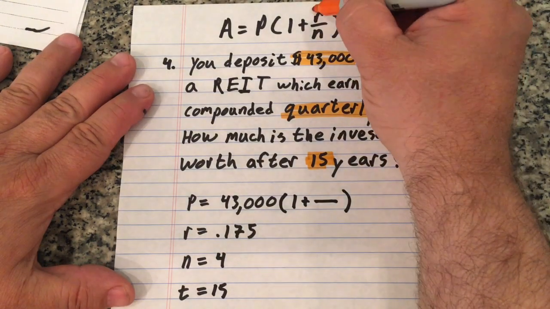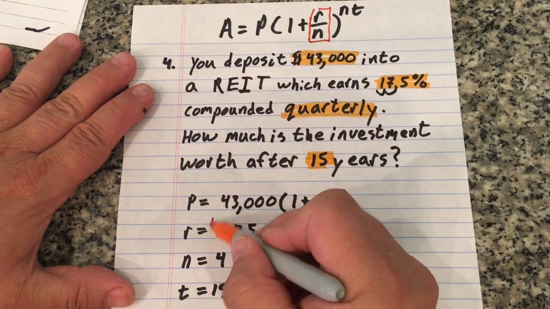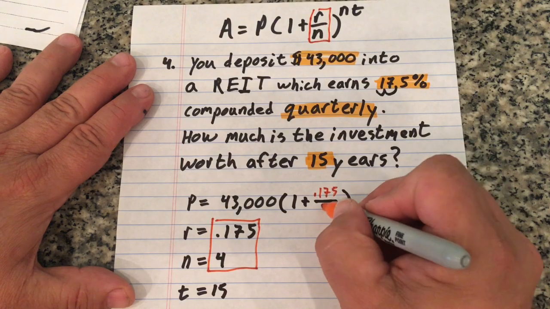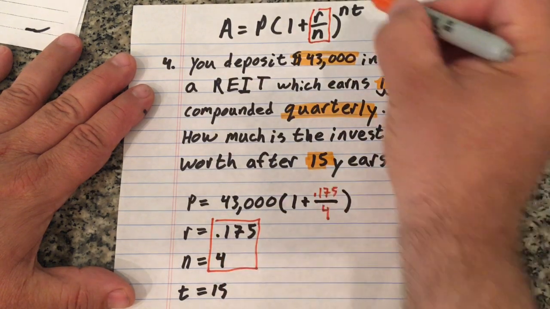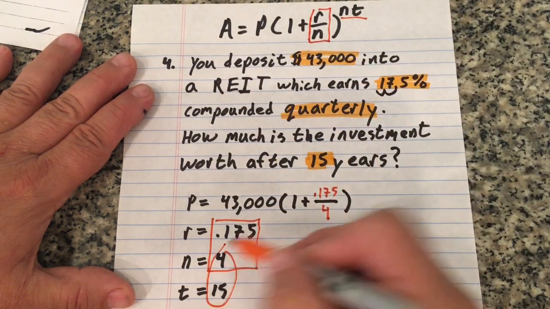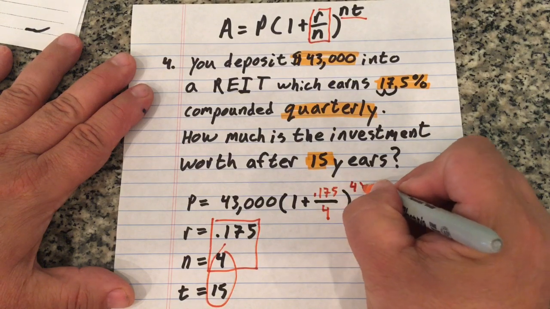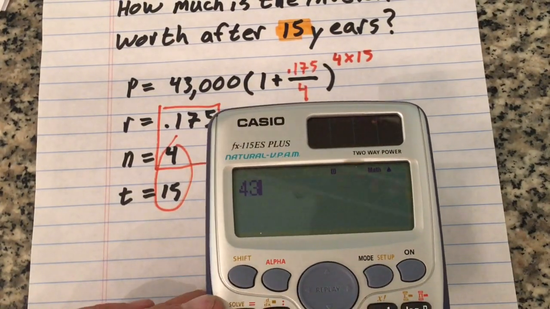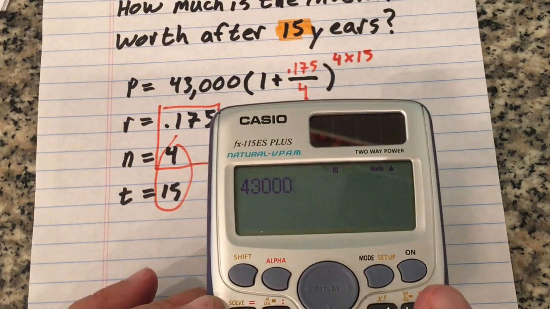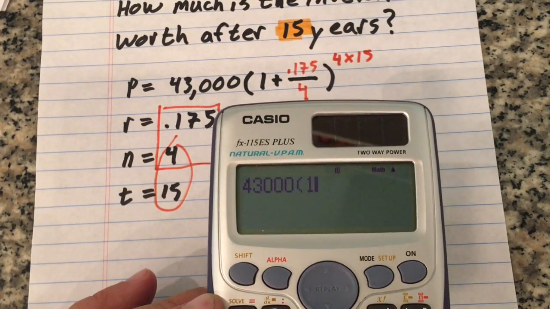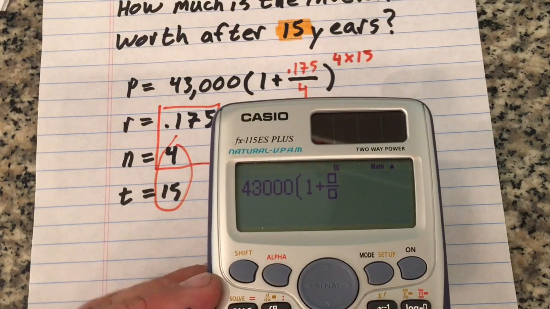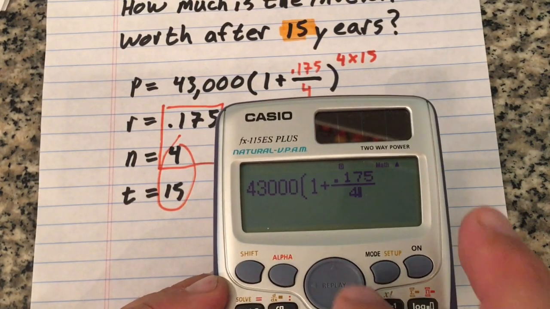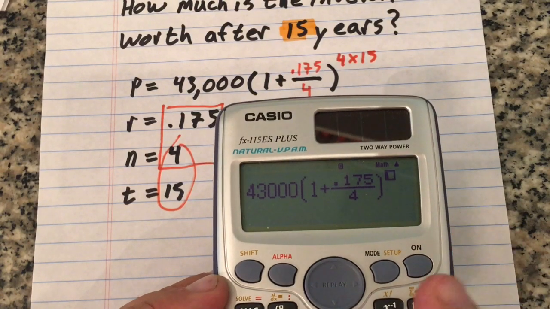The R over N goes on the fraction bar, 0.175 over 4. Then I raise it to the NT, that's 4 times 15. I could have done that in my head, but I'm going to keep it in the calculator. Hit equals, and this is a nice one. You invest $43,000, and you get $561,000 when you're all done. Not bad.